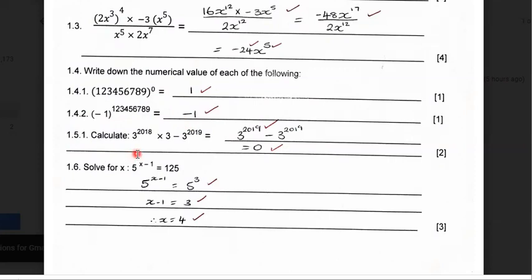1.5, you've got 3 to the power 2018 times 3, minus 3 to the power 2019. Now, if you look at the first part, you've got 3 to the power 2018 times 3. Following your rules of exponents, you have the same base. The 3 over here has an exponent of 1. So you say 3 to the power of 2018 plus 1, because it's a multiplication problem, and you get 3 to the power 2019.